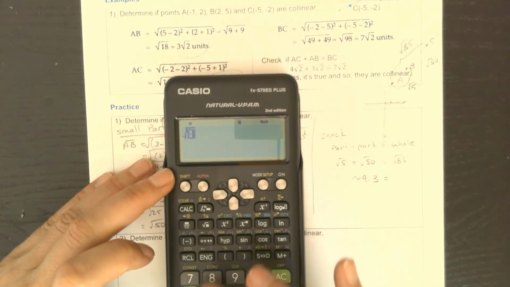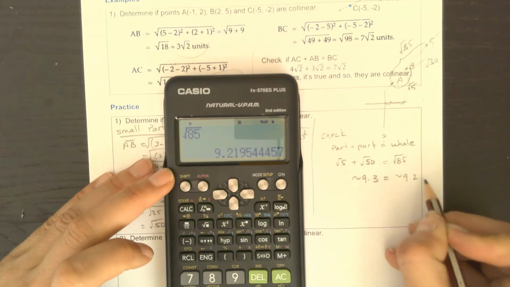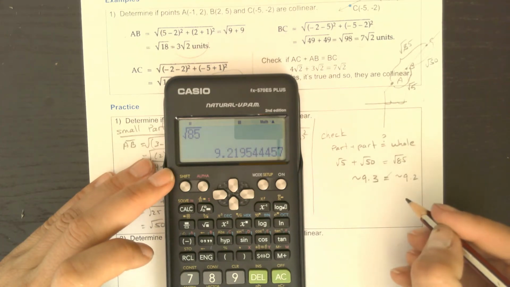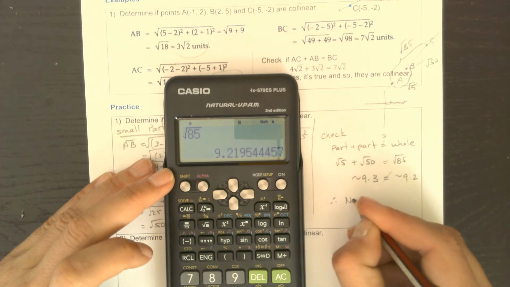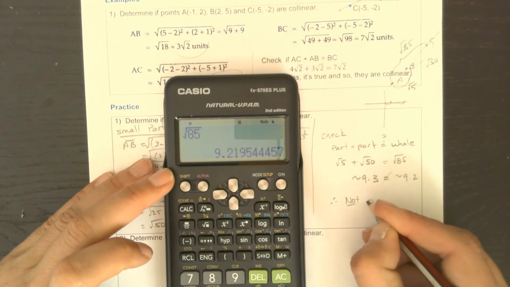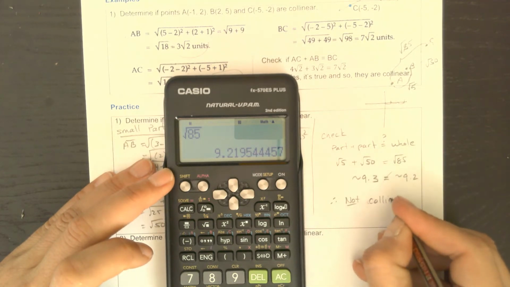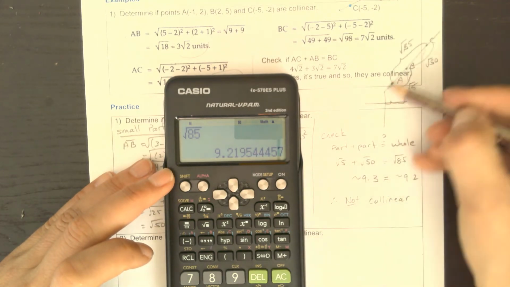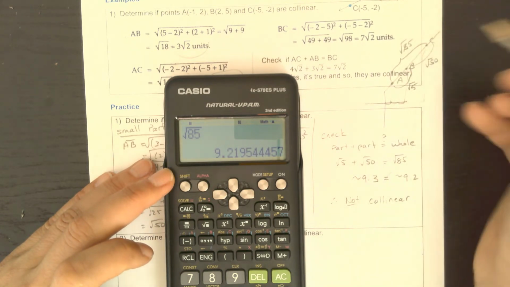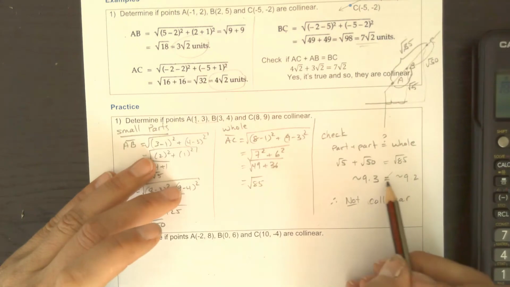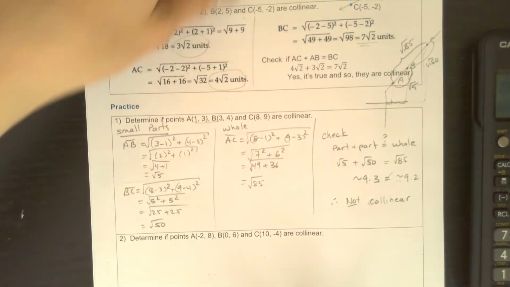Root 85 is like 9.2. So they are not equal. So then we know, therefore, they are not collinear. That means they're not all on a line. Maybe these ones are together and this one's like off to the side. Because they're not equal. If they're equal, then we know they're all on the same line and they're collinear.